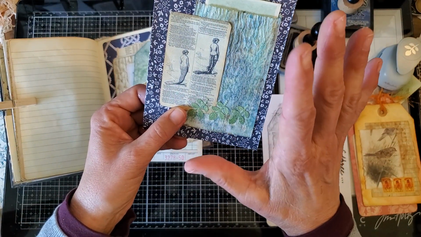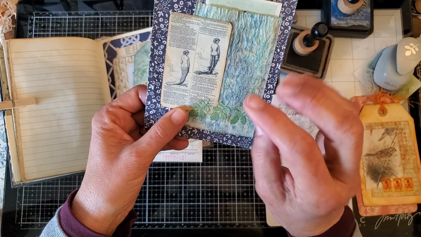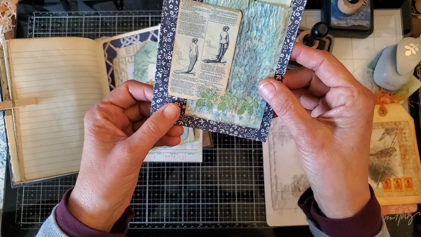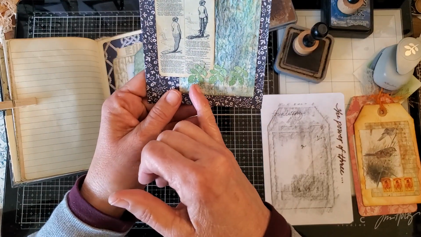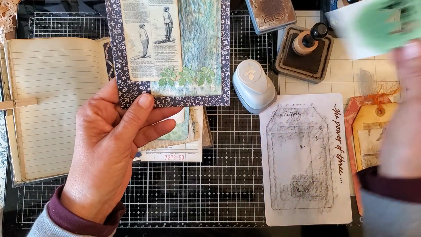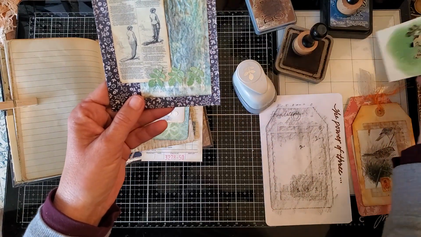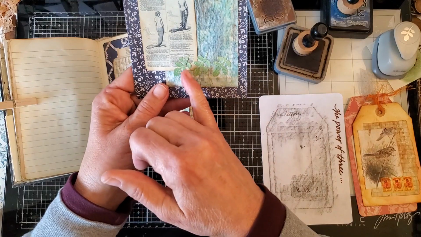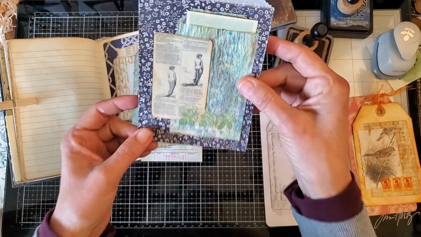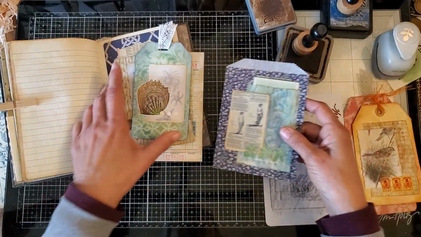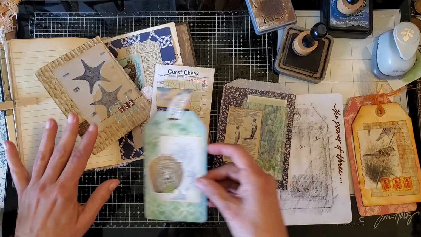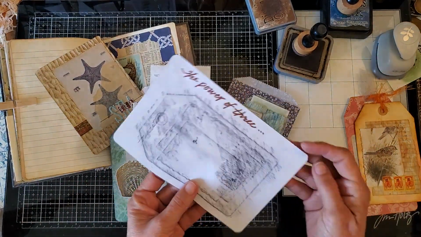That's a Victorian-ish newspaper article of some kind. And then I've just used a punch and made some green paper, and this is seaweed, my interpretation of seaweed. So all of these are the same template, but different.